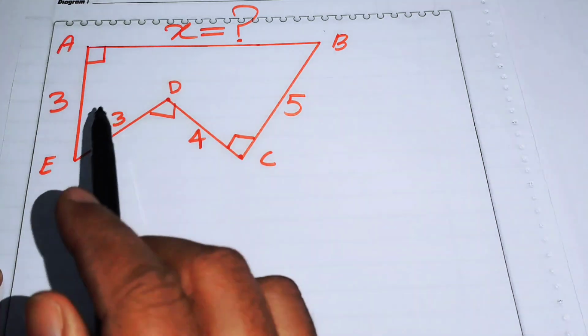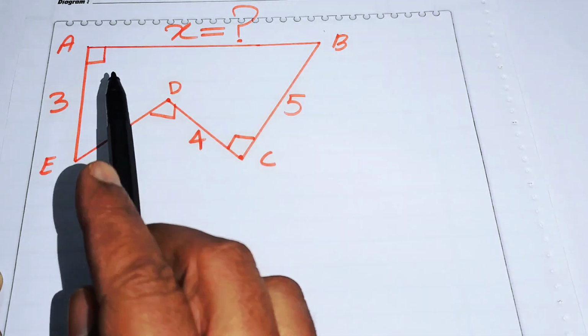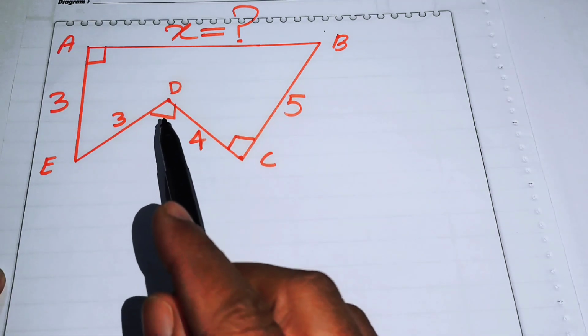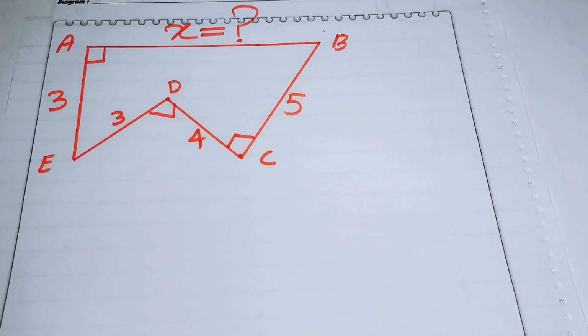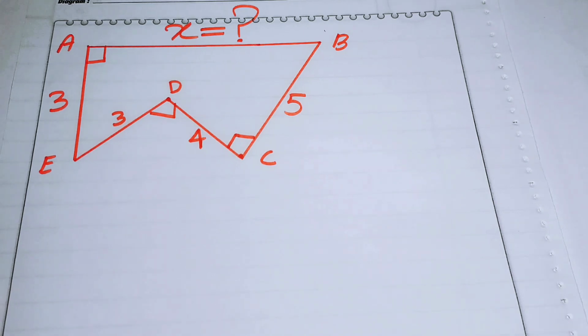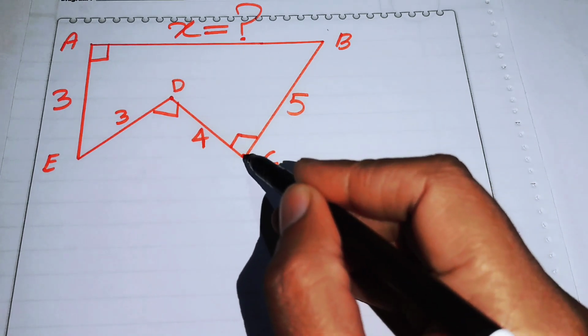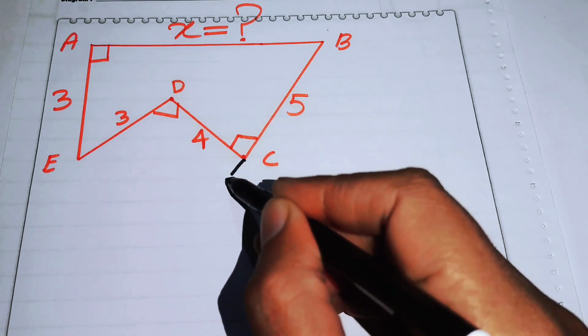Here you remember one thing: all the corner angles are 90. So we suppose this angle is 90, this angle is 90, and this angle is 90. Now the very first thing we are going to do is produce this side in this way.